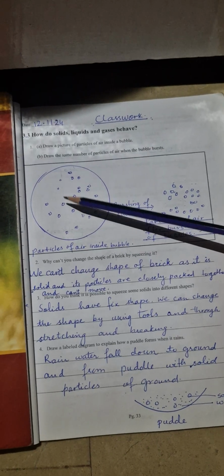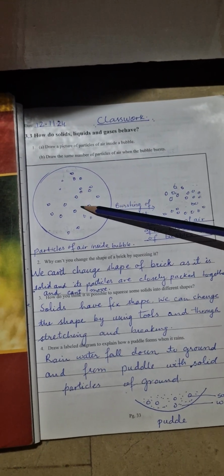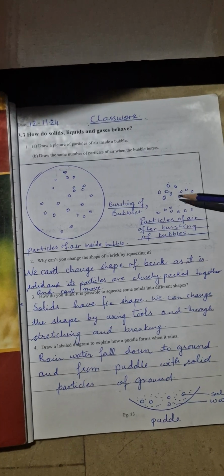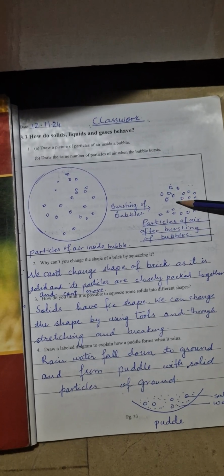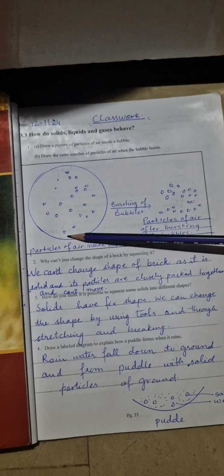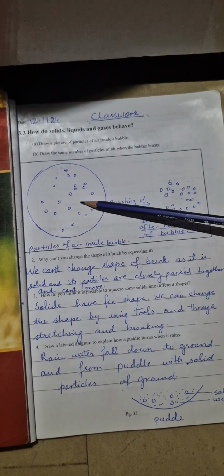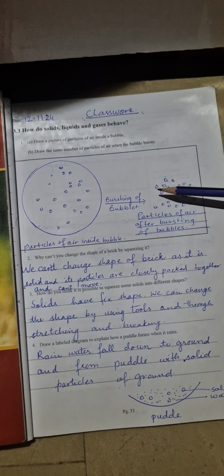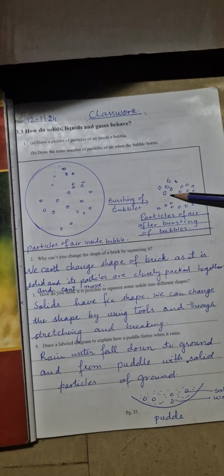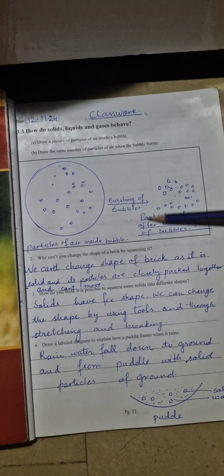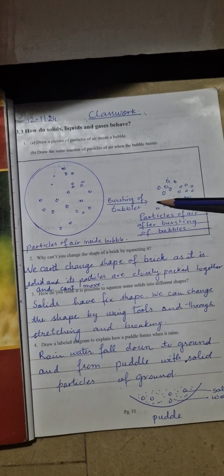If you draw 10 particles here, the same number of air particles should be drawn after the bursting of the bubble. So draw the bubble, show some air particles inside it, and then show the same number of particles coming out once it has burst.